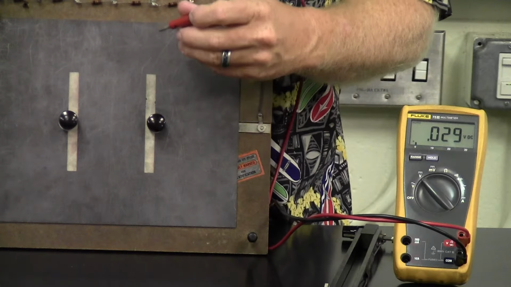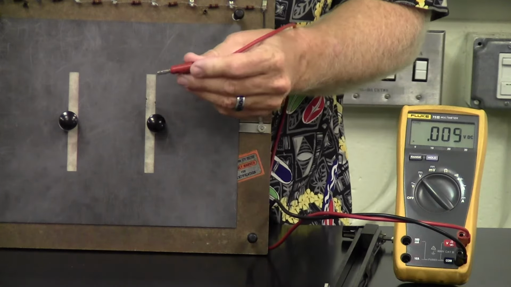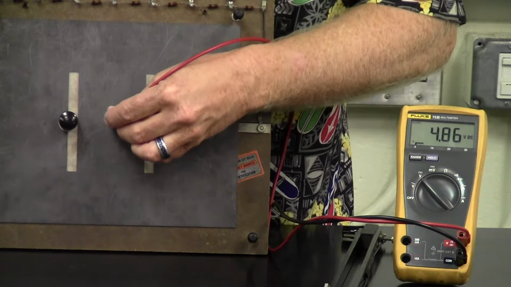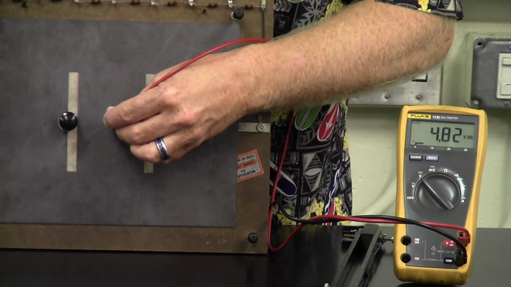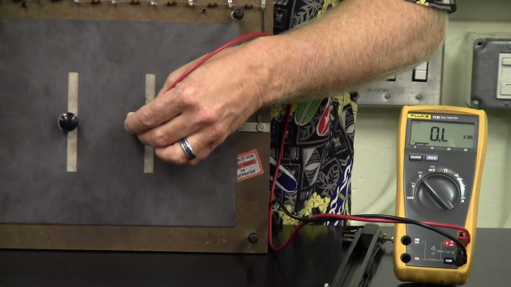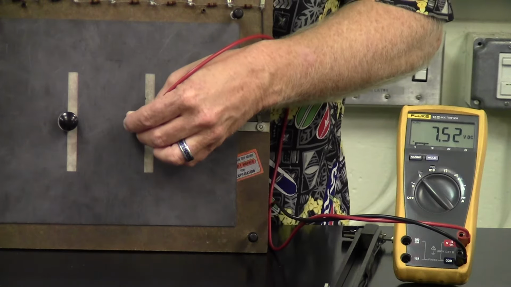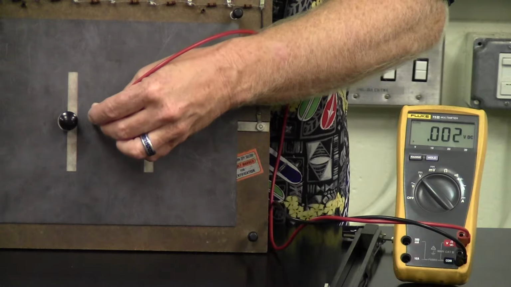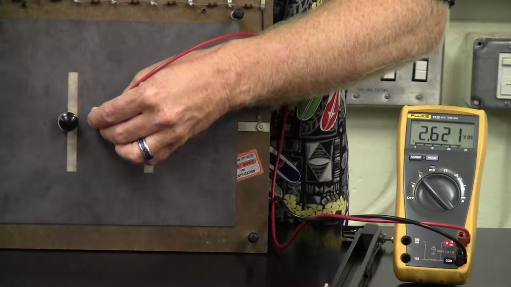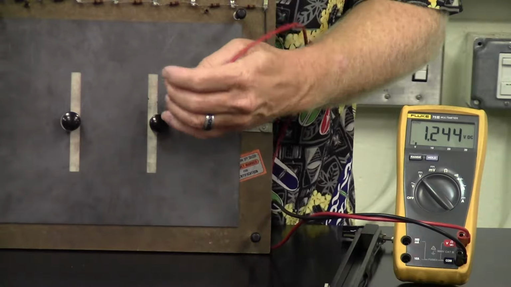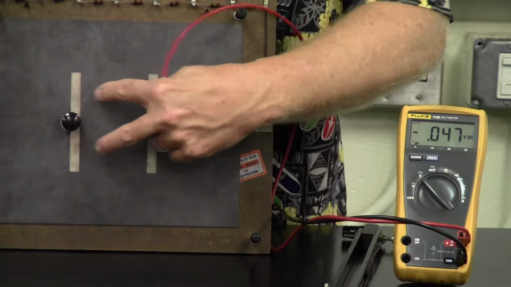Why don't I just touch it about halfway? I suspect that's going to be about 5 volts. So right here, looks like I'm touching it at 4.82. Closer towards the 10 plate should maybe be around 7 or 8 volts. So there it is, 7.5. Touching it close to here should maybe be between about 2 and 3 volts. So there's 2.6, right? So there is then my electric field.